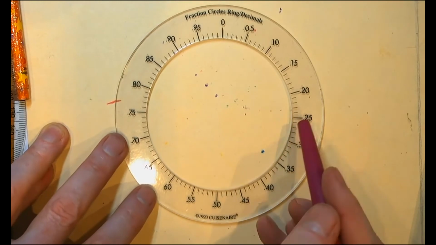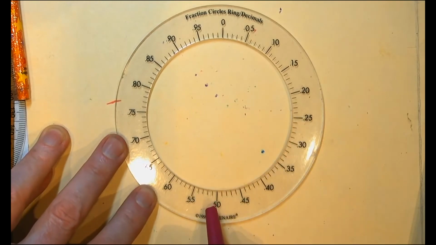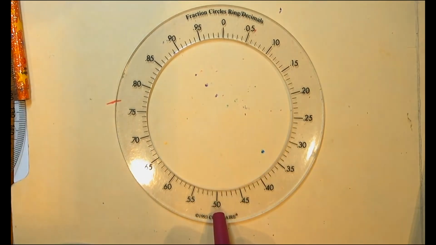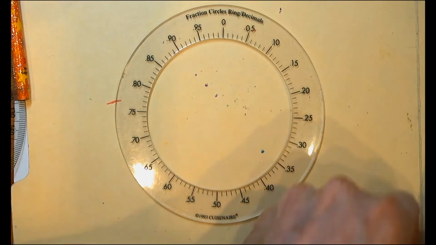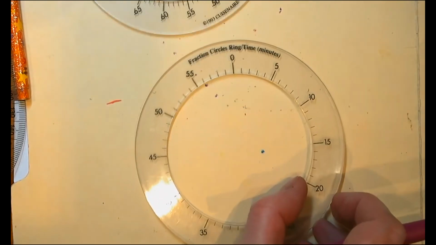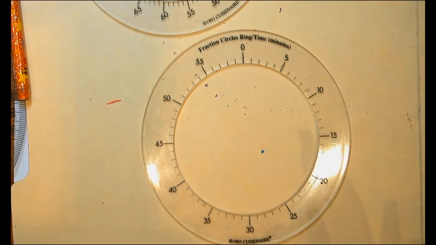Imagine if you said, what time is it? 7:50. And 7:50 would be 50% of an hour. But we don't do that, do we? We kind of just decided to do 60. So yeah, we were kind of weird too, weren't we?